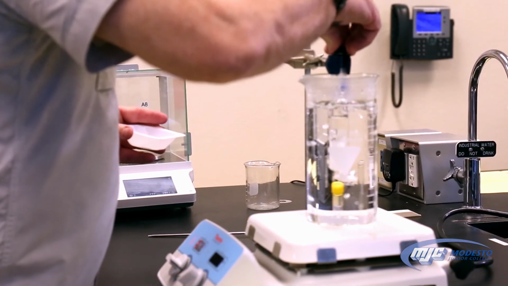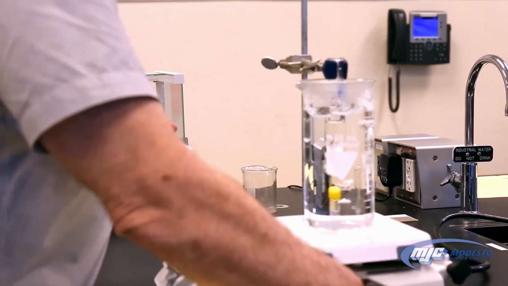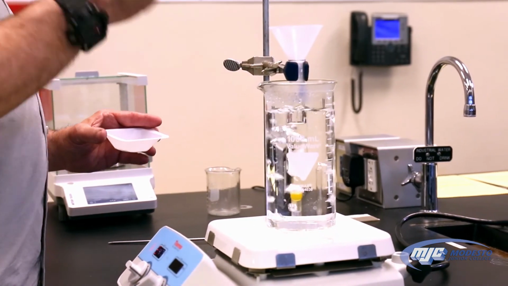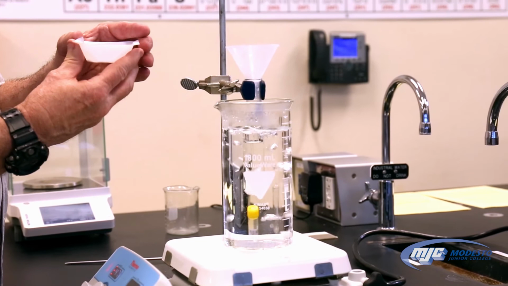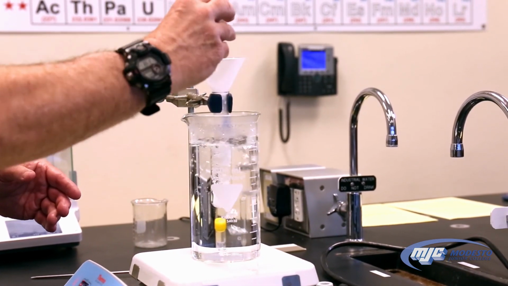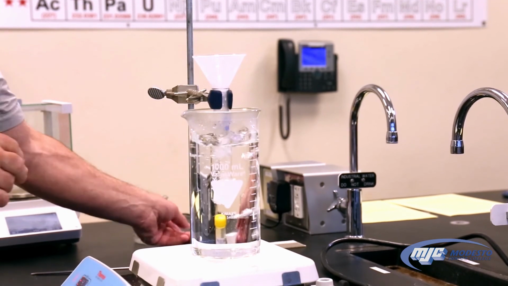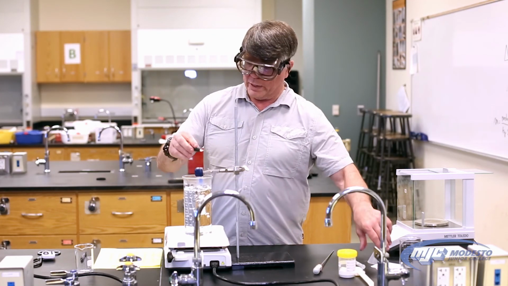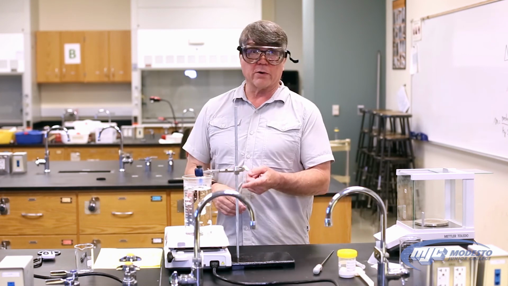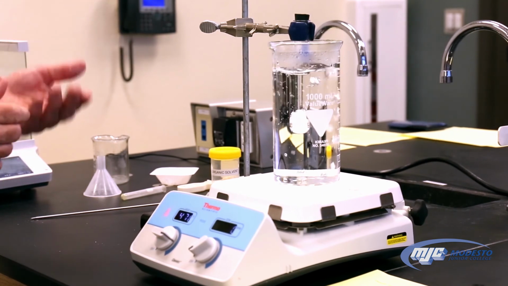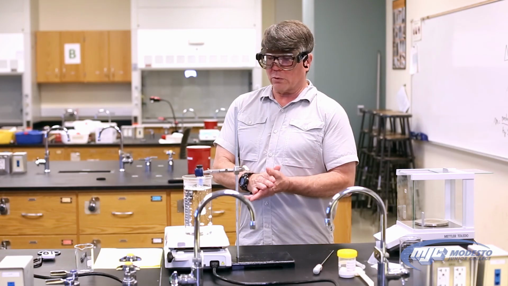Using a funnel, we're going to add it to our test tube with our fluoric acid in it. It doesn't matter that it's not melted all yet. It's all in there. And now what we do is we're going to wait for this to melt entirely. And once it does, we're just going to follow the same process we did with the pure fluoric acid.